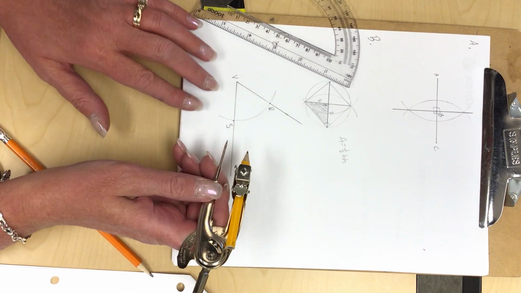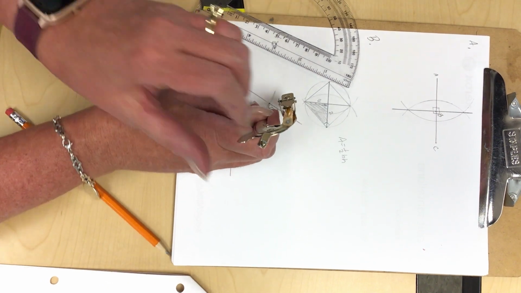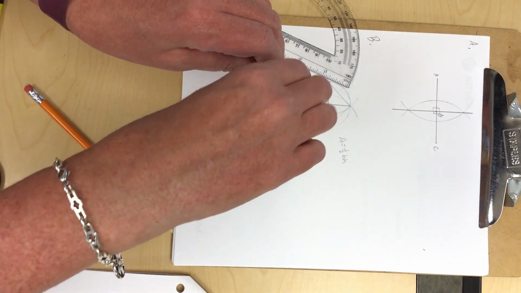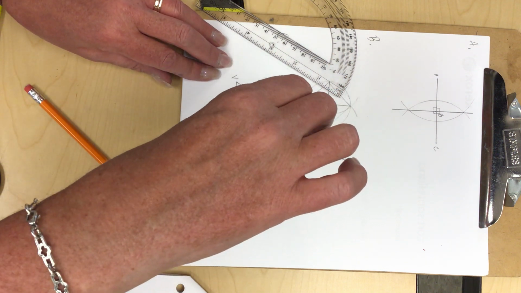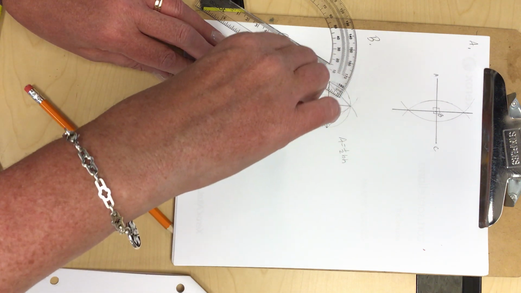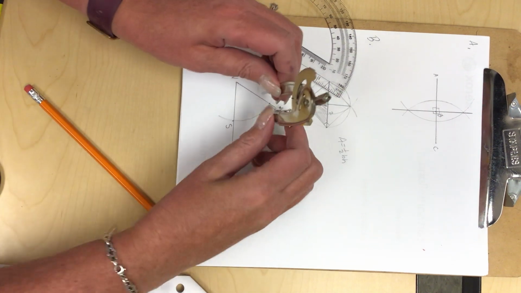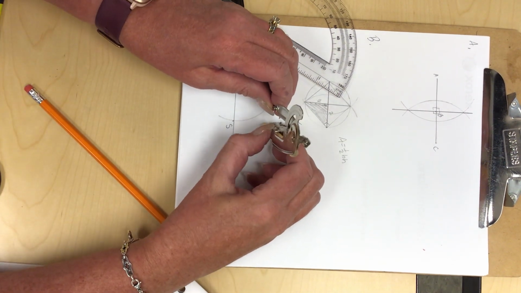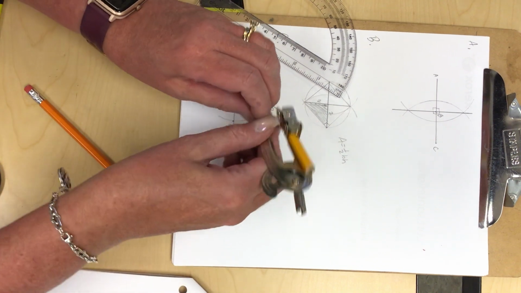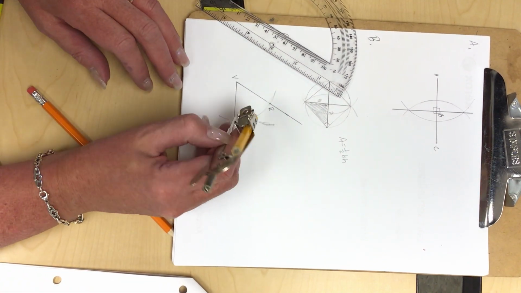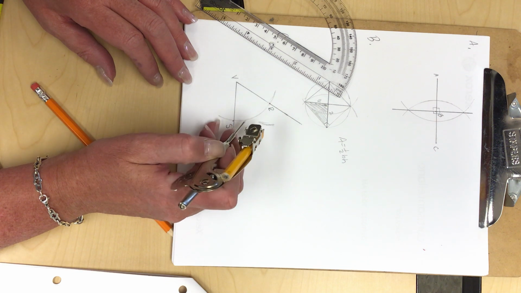Okay, place the pivot point on R and mark. Hi. I'm making a video, so just so you know. And make a mark. Oh, shoot fire. There we go, like that. And then, I don't think I did this right.